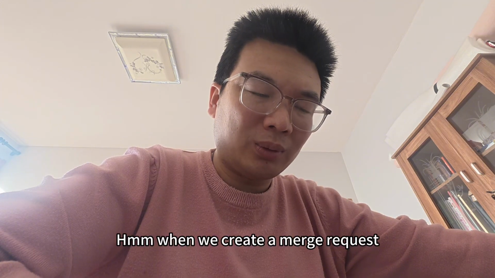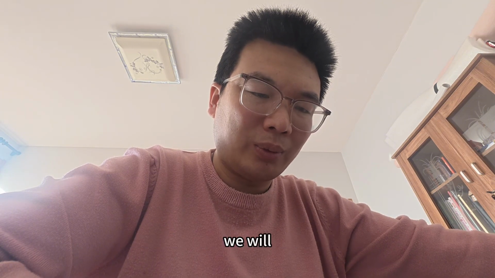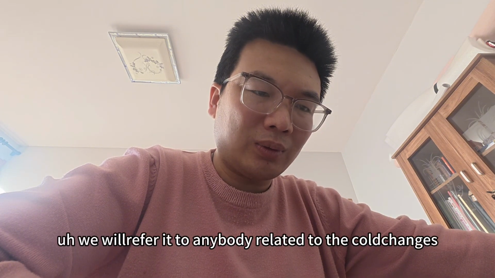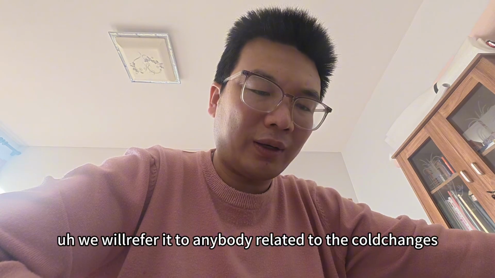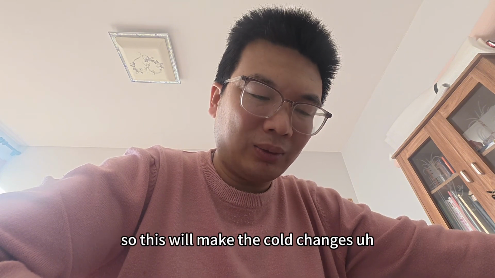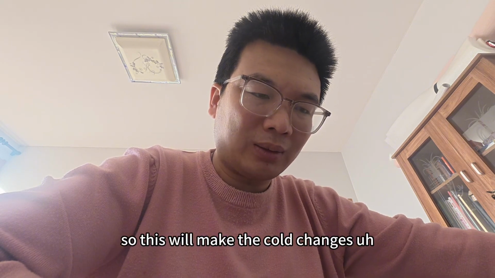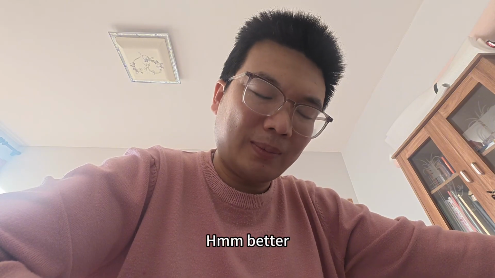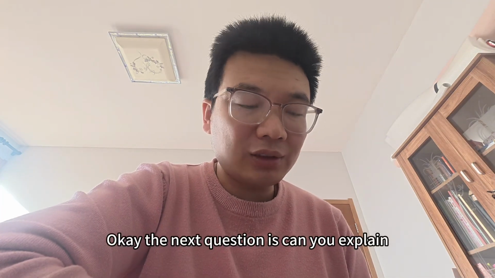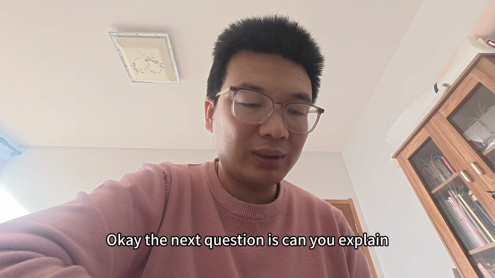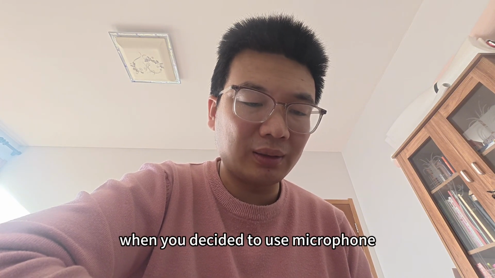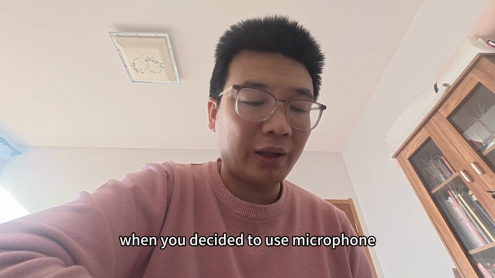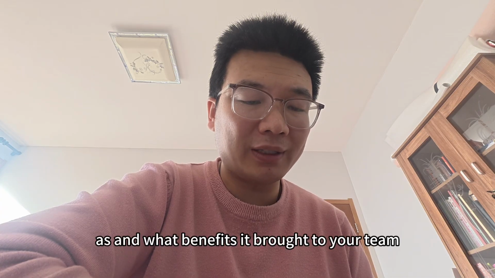When we create a merge request, we will refer it to anybody related to the code changes. This will make the code changes better.